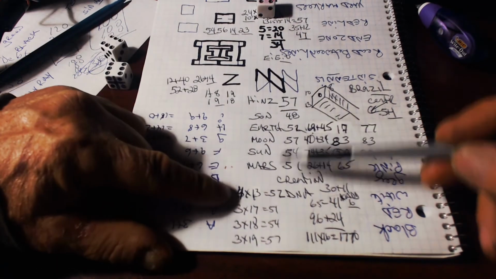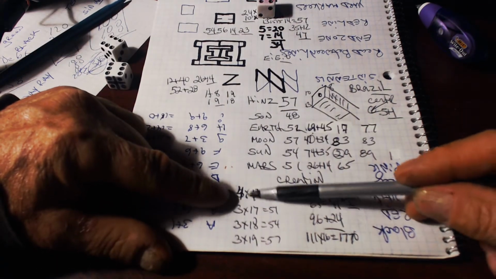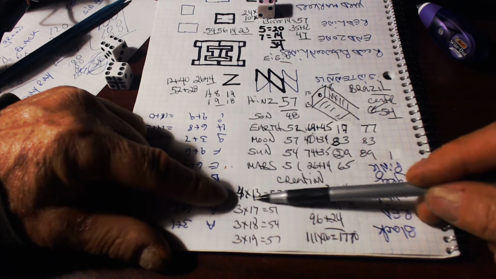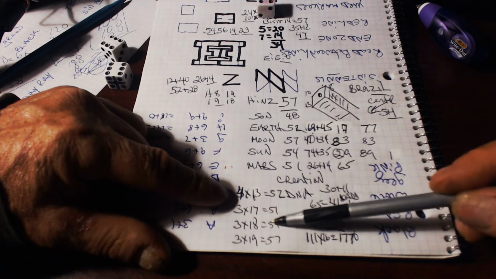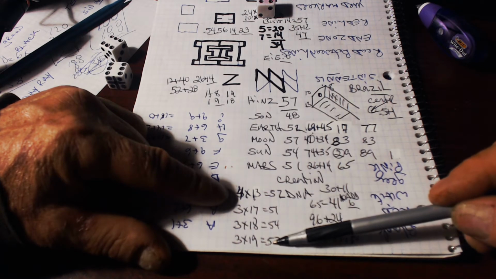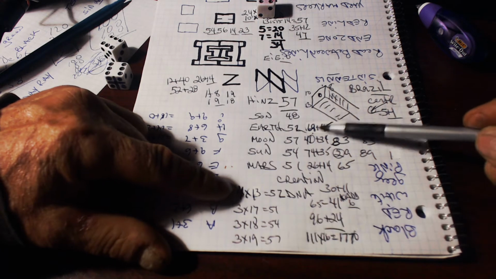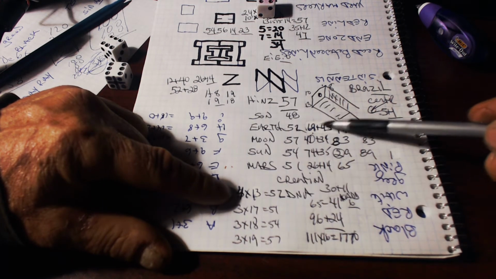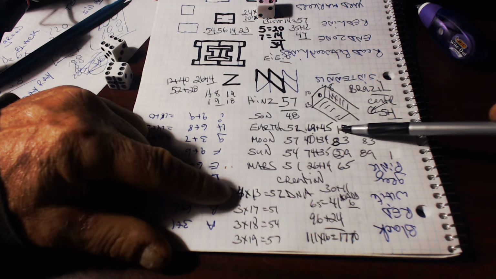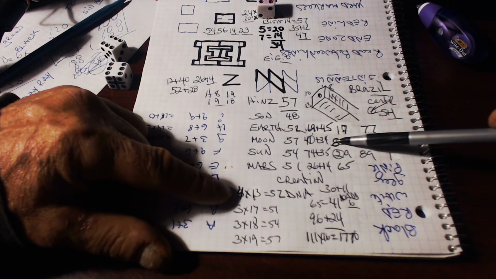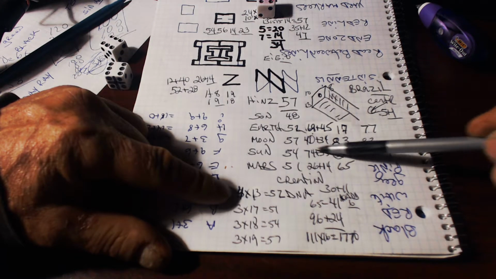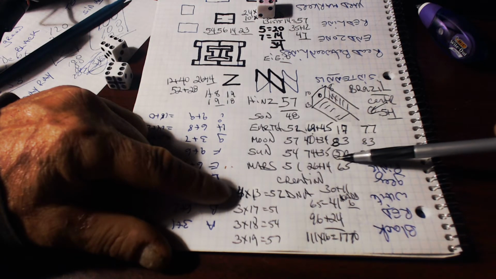What I want to talk about is my 4x13 creating Earth. This denomination fits right in with the Mayan calendar. 5 times 2, 5 plus 2, 5 times 1, 5 plus 1, 5 times 4, 5 plus 4, 5 times 7, 5 plus 7. 5 times 2 is 10. 1 plus 0 is 1. 5 plus 2 is 7. 5 times 7 is 35. 3 plus 5 is 8. 5 plus 7 is 12. 1 and 2 is 3. 5 times 4 is 20. 2 plus 0 is 2.